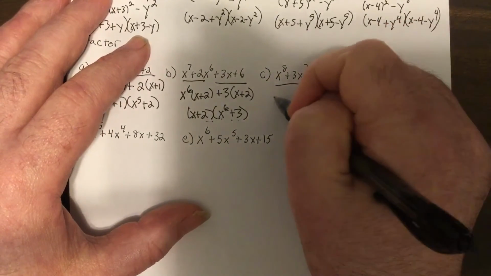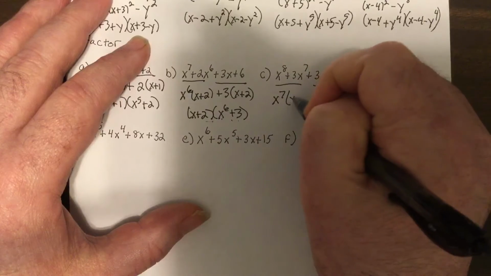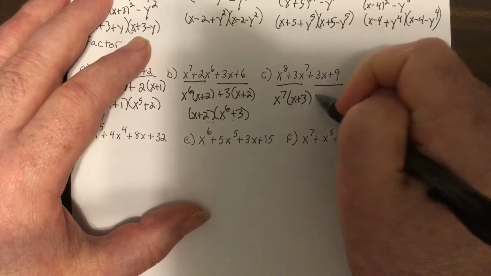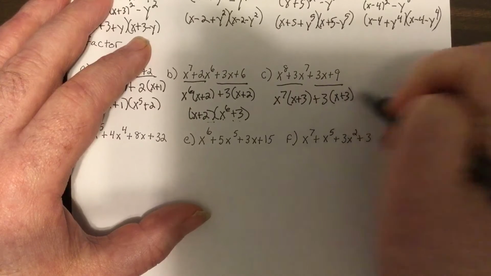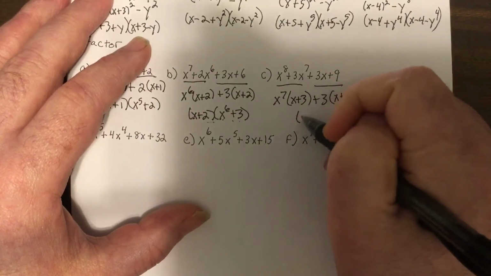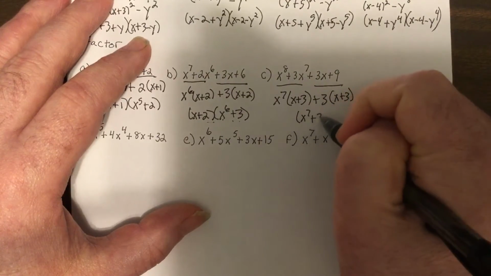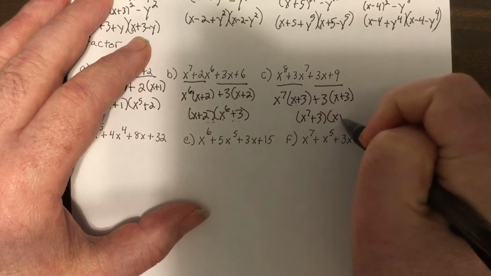Here, factor out x to the 7th, you get x plus 3. Factor out a 3. So this would be x to the 7th plus 3 times x plus 3.